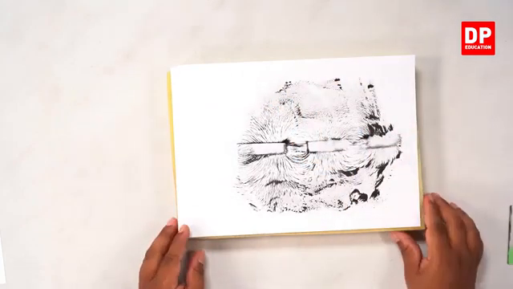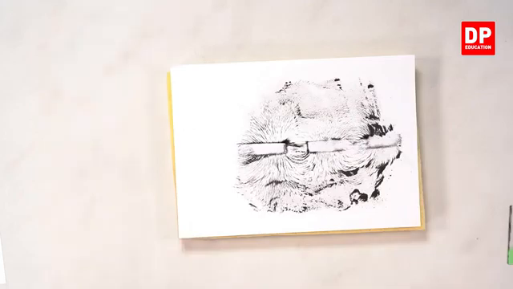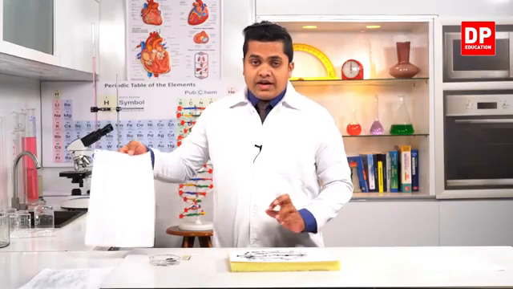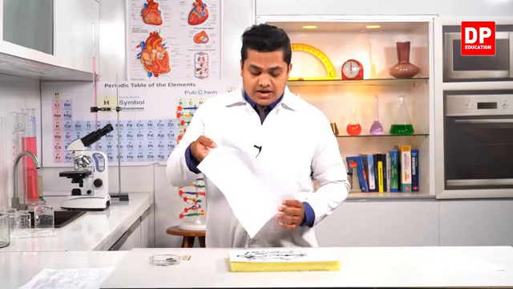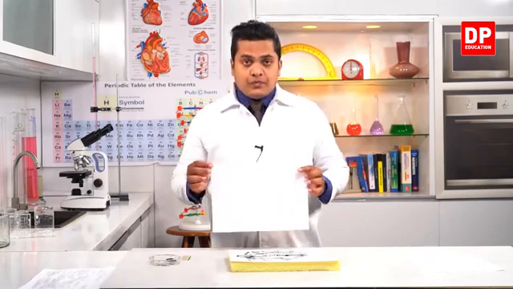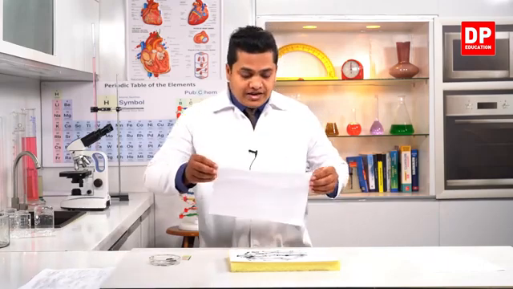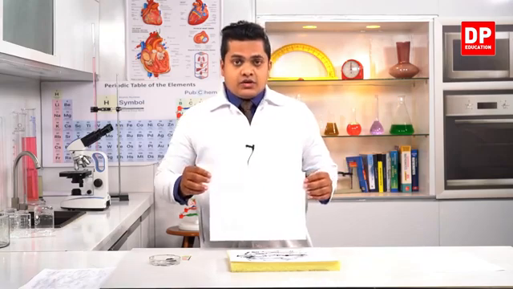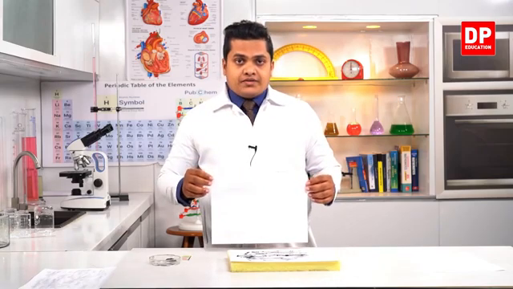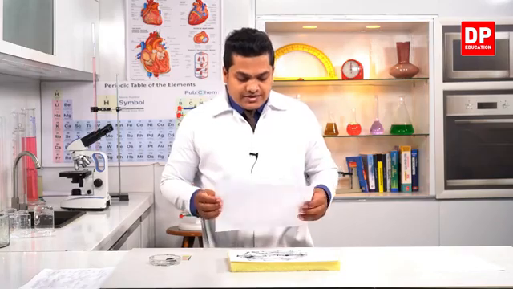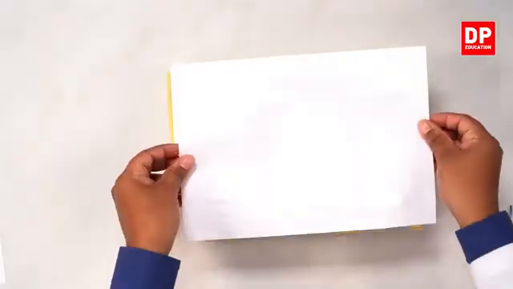Now we could get a certain pattern here. Now I'm going to take one of the A4 sheets which I have applied with glue, and I'm going to paste it over this so that I get a good imprint. Okay, so I'll place it like this.